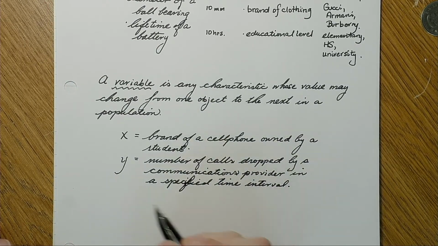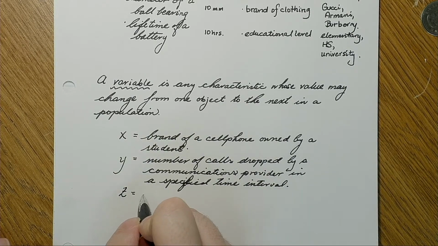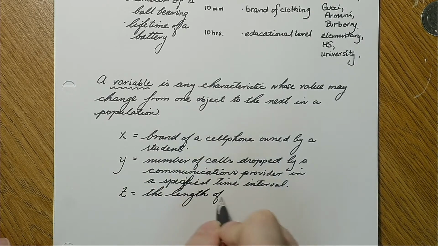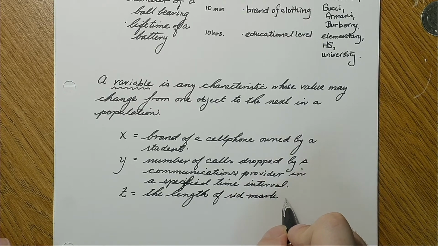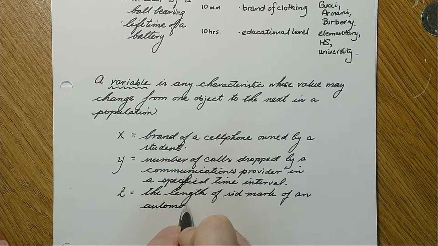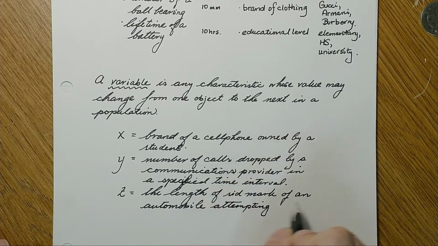And I don't know, let's do something interesting. Let's go especially during the winter time. Let's say the length of skid mark of an automobile, let's say attempting to stop, of course. And let's say down Fort Henry Hill.